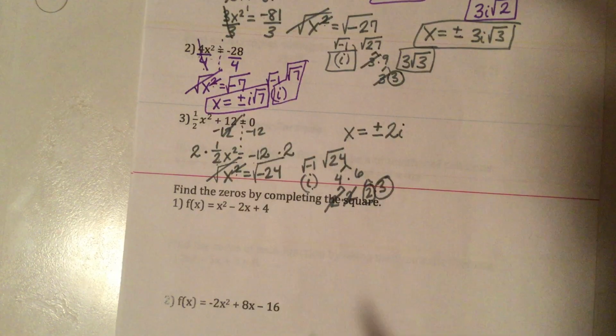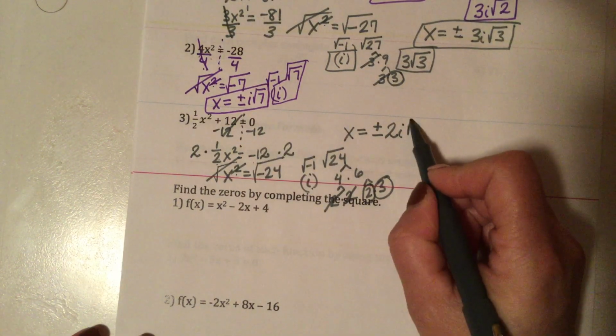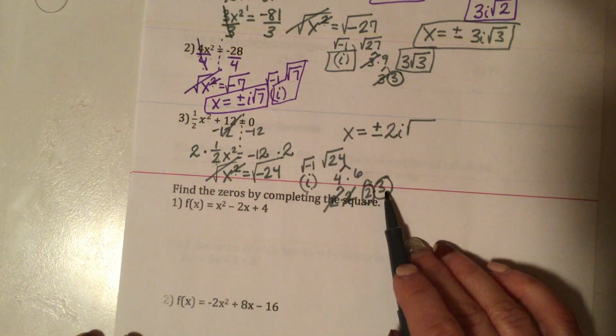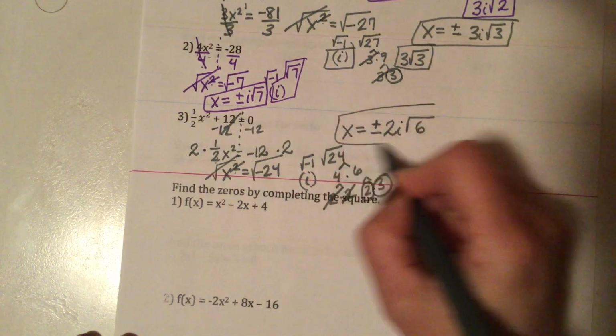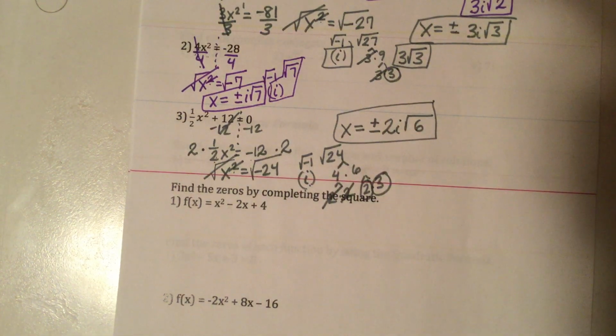2 and 3, because they cannot be crossed off, they are stuck underneath. I have more than one term stuck. In order to turn them into one value, you multiply them. 2 times 3 is 6. So there are 3 examples of how you solve equations that have imaginary solutions by using square roots.